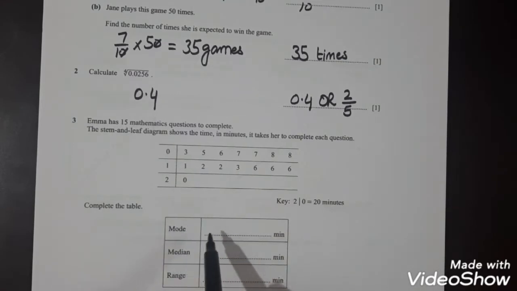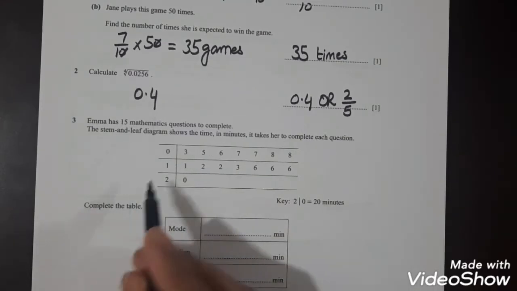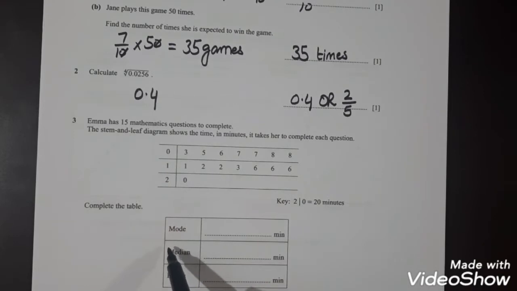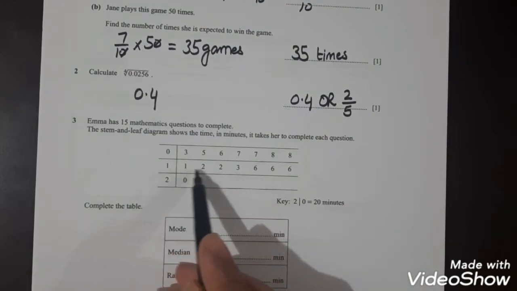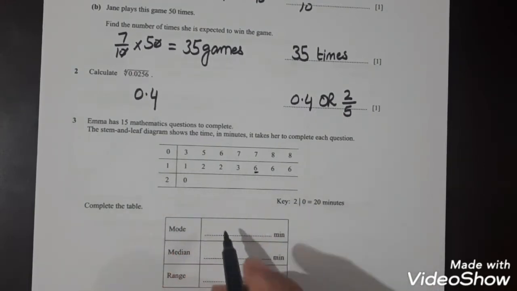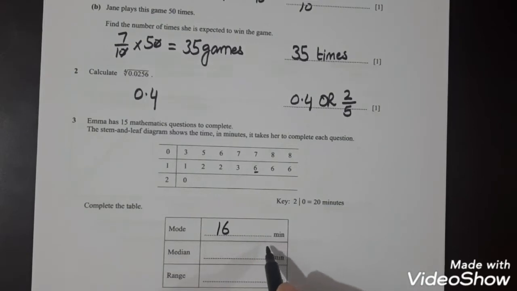So complete a table. Over here we will write 3 plus 5. Over here is the mode, which is the most frequent number. The most frequent number is 16, so we will write 16 minutes.